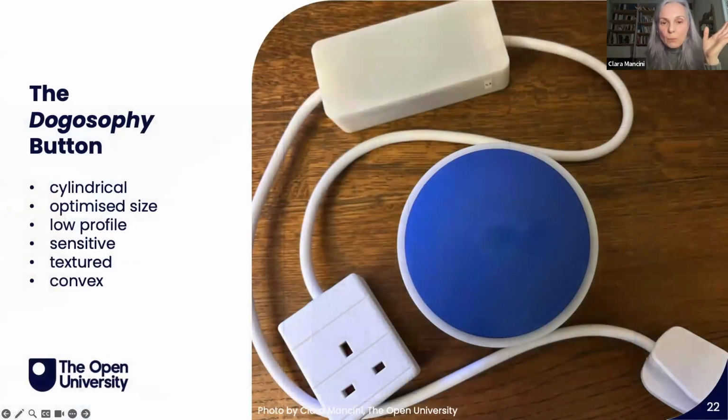Now, following further improvements, our final wireless prototype, our dogosophy button as we call it, which we are now commercializing, allows dogs to easily control aspects of their environment, such as activating a range of domestic appliances.